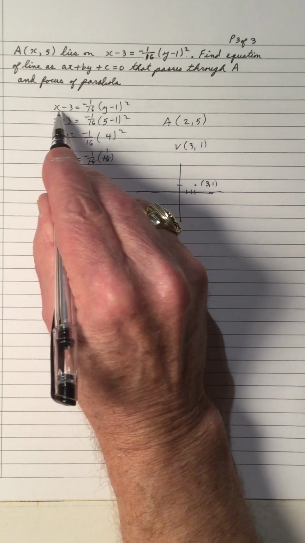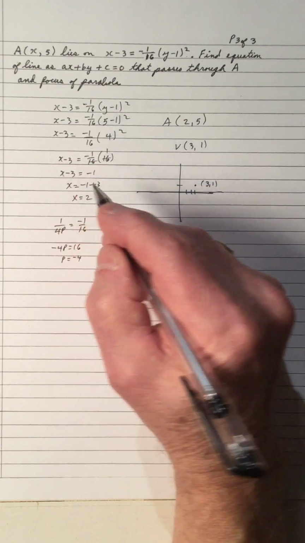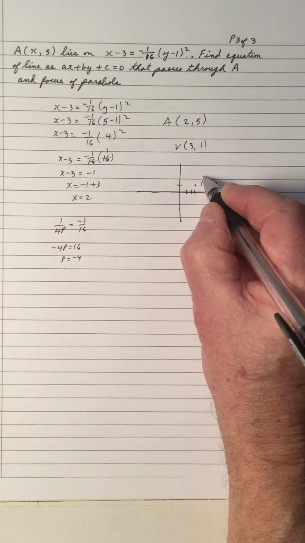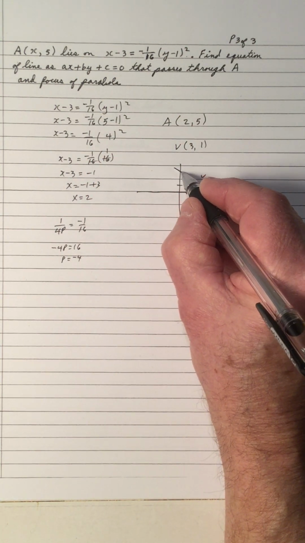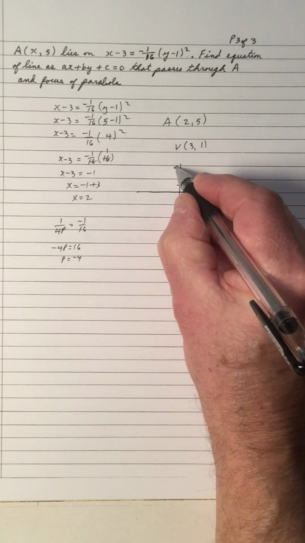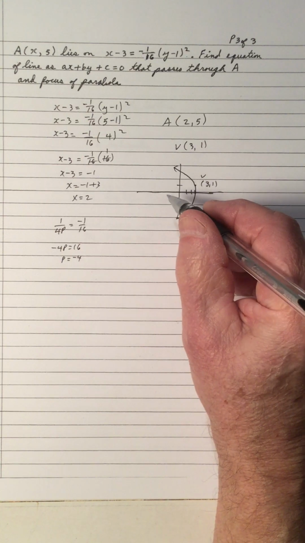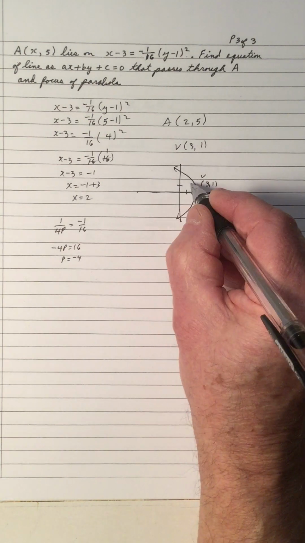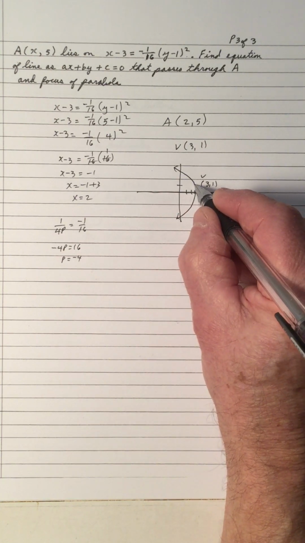And notice the parabola is x equals y squared, so the parabola is moving left or right. Because it's negative, it's going to move to the left. So this is the vertex, so the parabola is moving like this. And the vertex is here. So the focus is inside and the directrix is on the other side.